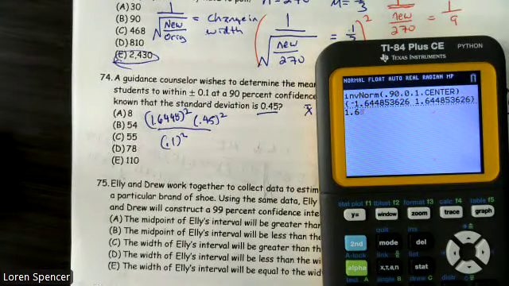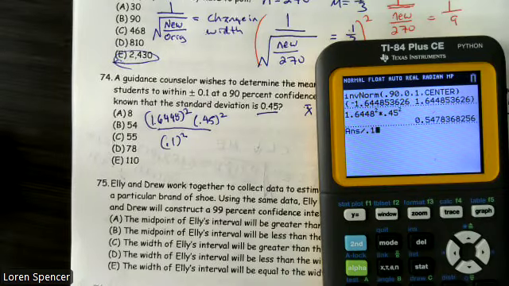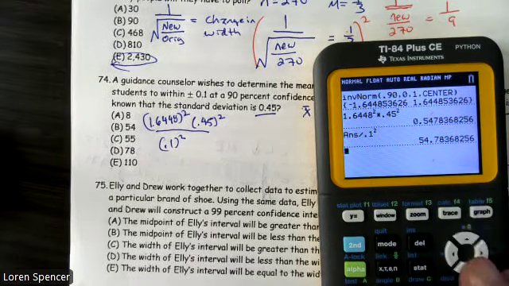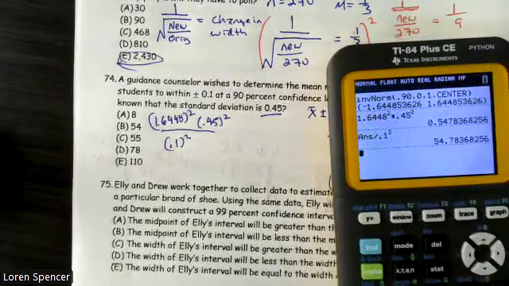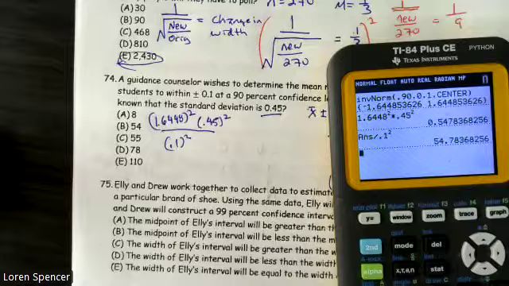1.6448 squared times 0.45 squared divided by 0.1 squared. So we end up with about 54.7. All right. Well, that automatically rounded up, but even if you had 54.1, you would definitely want to round up to 55.